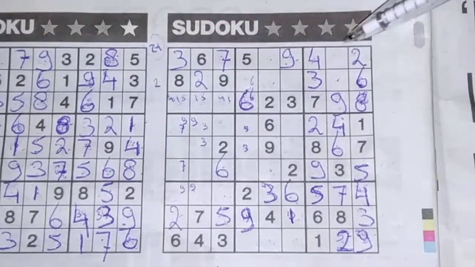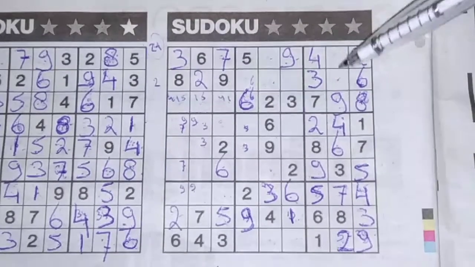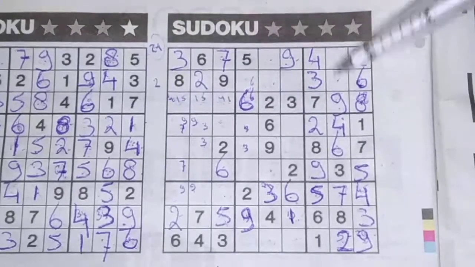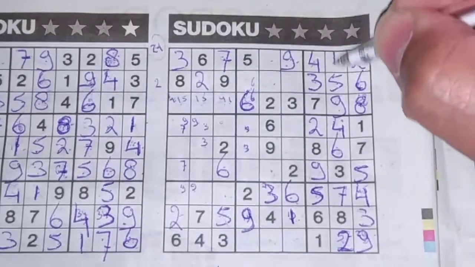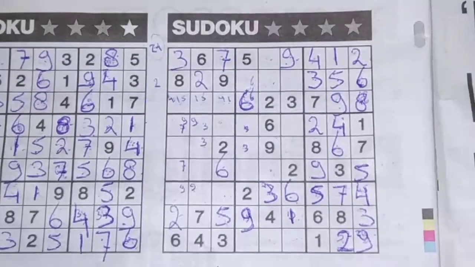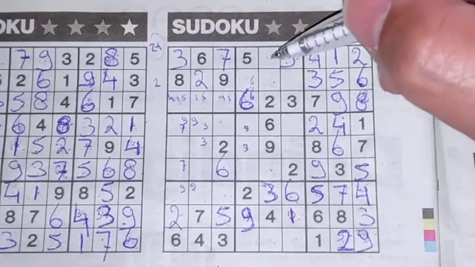2 numbers left in this big square. Then 1 and the 5. We have a 5 here, no 5 there. 5 should be here, the 1 goes there. 1 number left in the first row for the number 8.